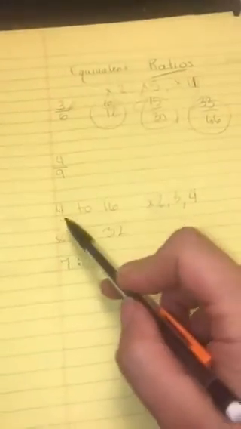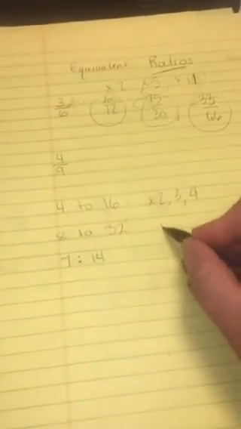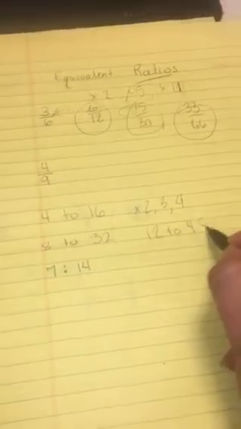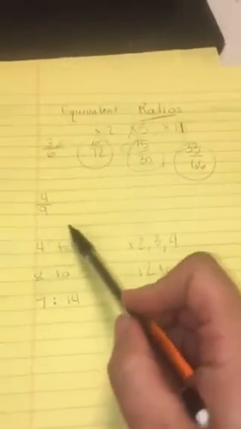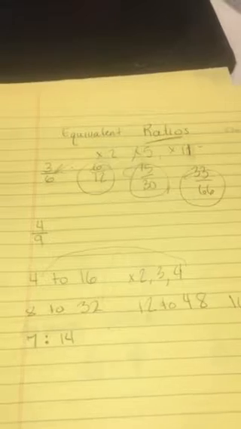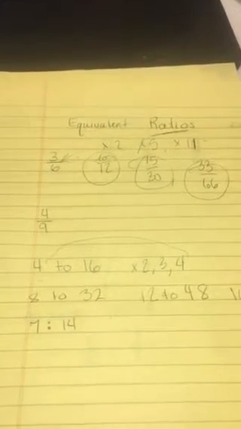Okay, so now I have 4 times 3. That would be 12. 16 times 3, 48. And then same thing. 4 times 4 is 16. 16 times 4 would be 64.